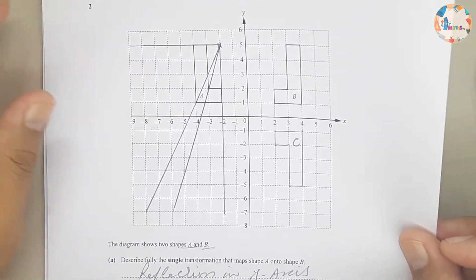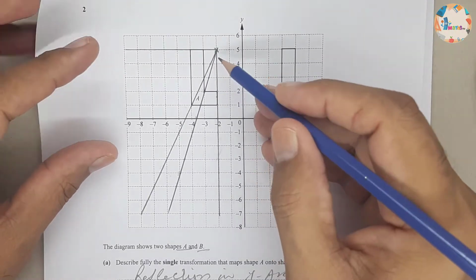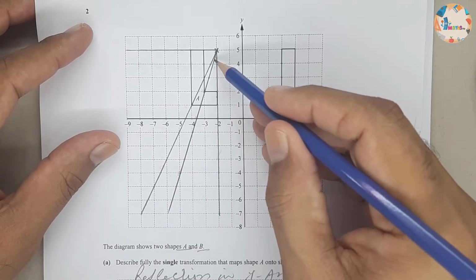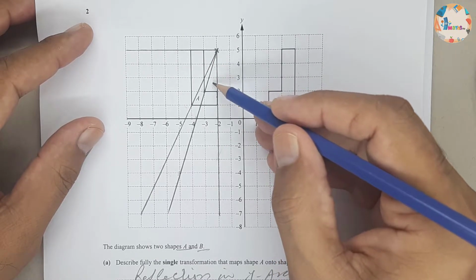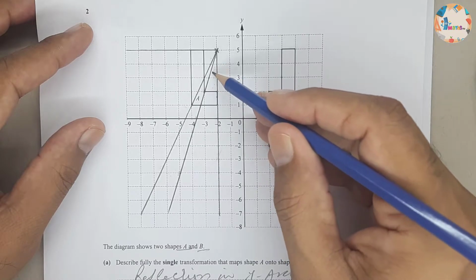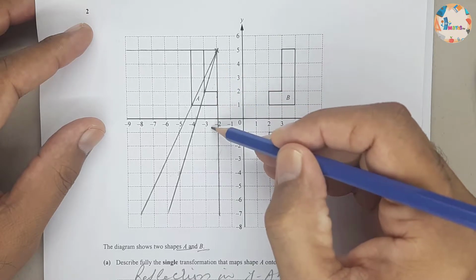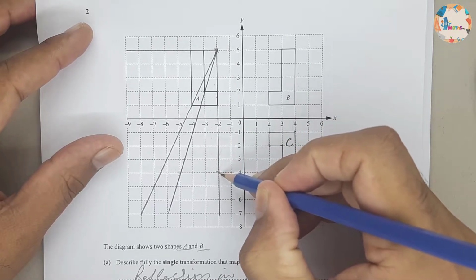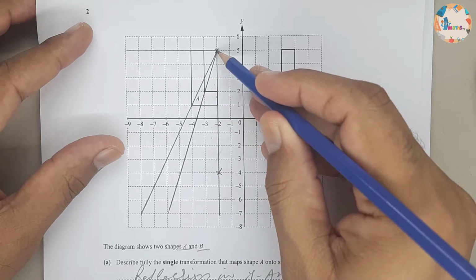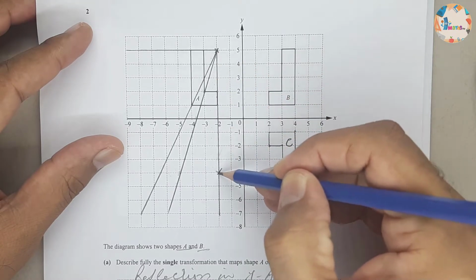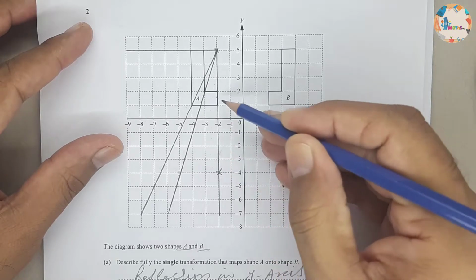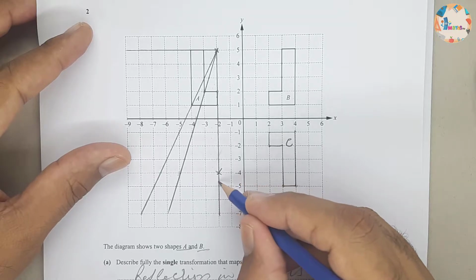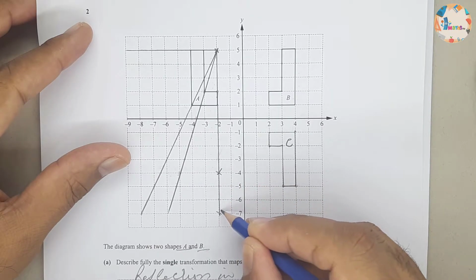We are having scale factor 3. So this is 1, 2, 3 units. 3 multiplied by 3 will be 9. So 1, 2, 3, 4, 5, 6, 7, 8, 9. So the first mark will be this one. We have counted from here, so this point will be shifting over here. And this is 1 unit; 1 unit will be changing to 3 units. 1 multiplied by 3 will be 3. So 1, 2, 3. So the second point will be this one.